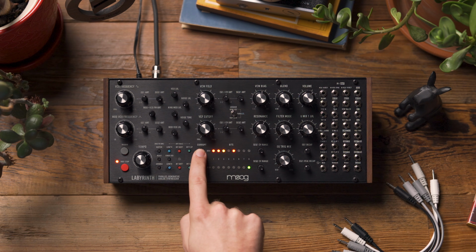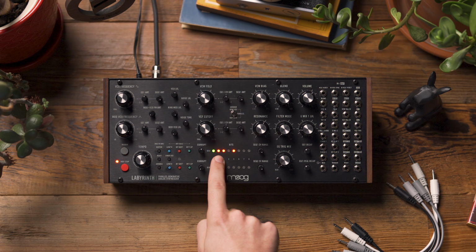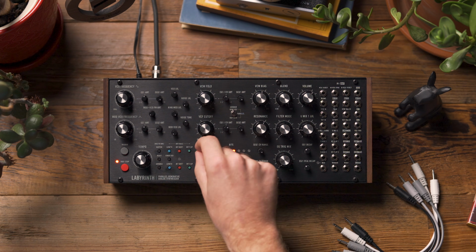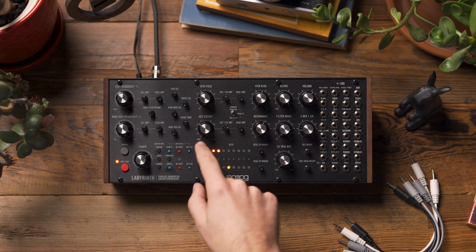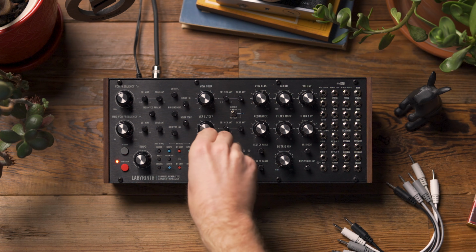As you increase corrupt above noon, the bits themselves will start to flip on and off, changing the rhythm as well. When you hear something you like, you can turn corrupt all the way down to lock it in.